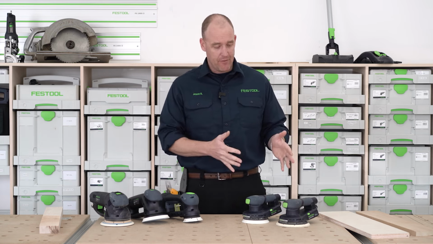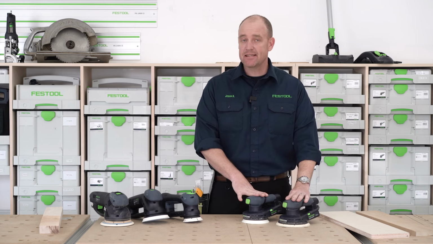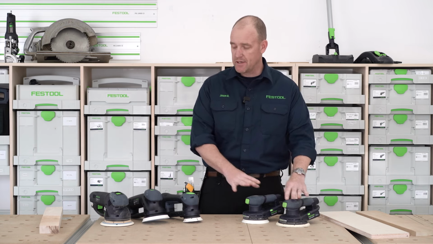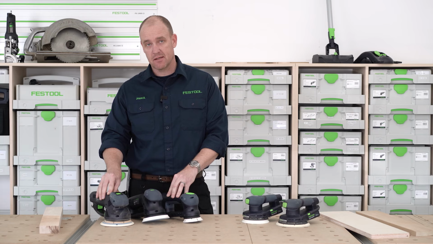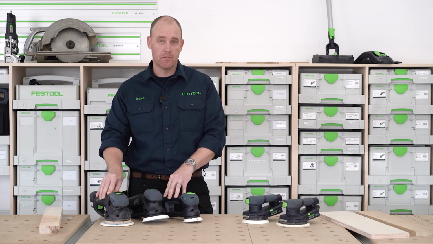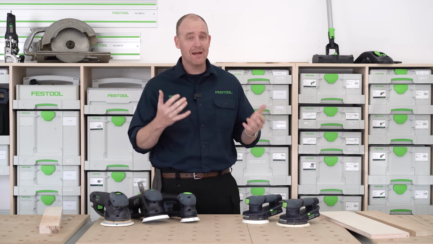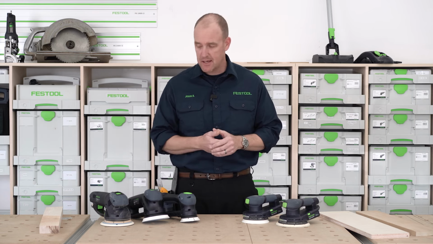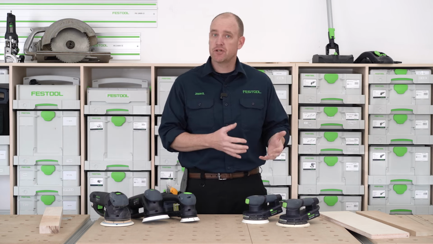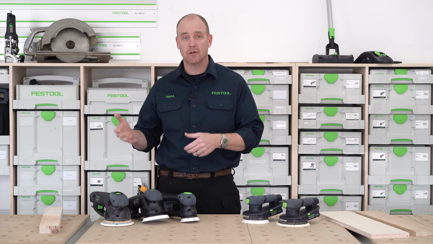Now, the sanders that we have on the table here is the ETS EC line of sanders, random orbit, and then we have the Rotex line of sanders, which is also random orbit, but has one added feature. The first consideration that you want to make is what it is that you're sanding, right? Because that is going to dictate which sander is going to be best for the application that you are doing on a regular basis.